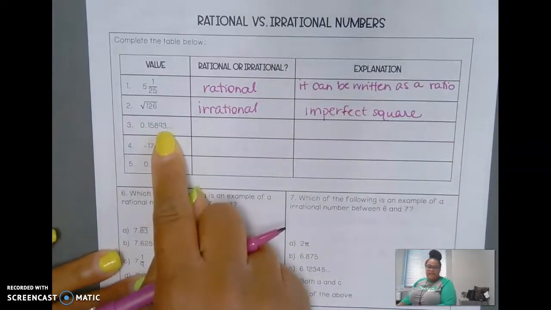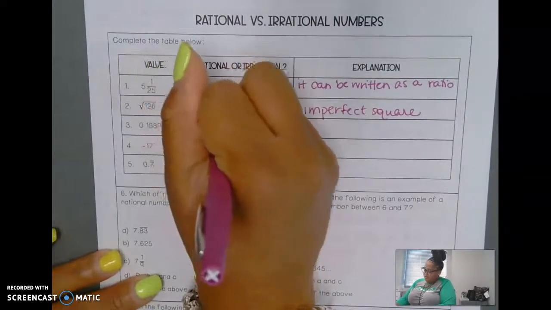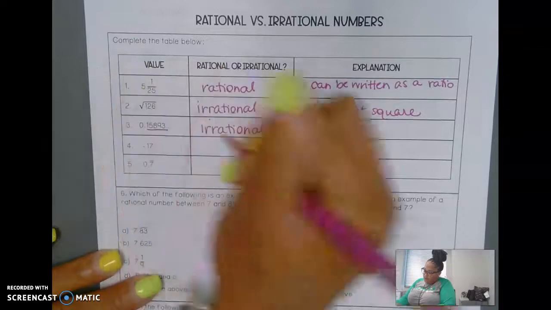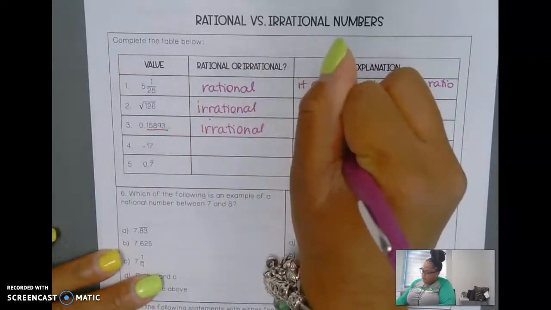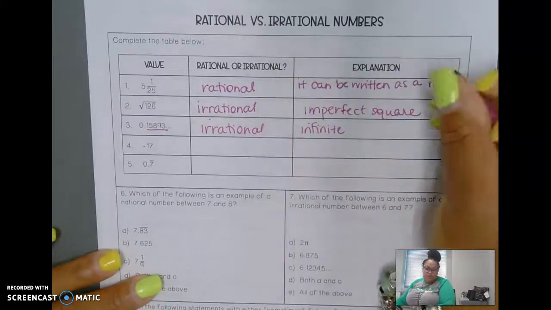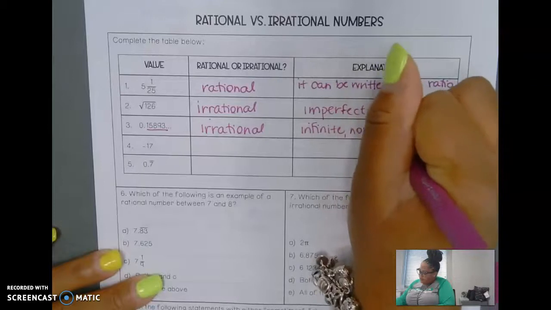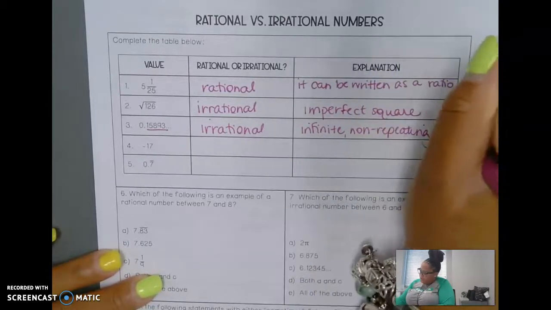This looks like it's an infinite non-repeating decimal, so it's also irrational. There's no pattern here, no rhyme, no reason. Infinite or non-terminating, that's what infinite means. Non-repeating decimal.